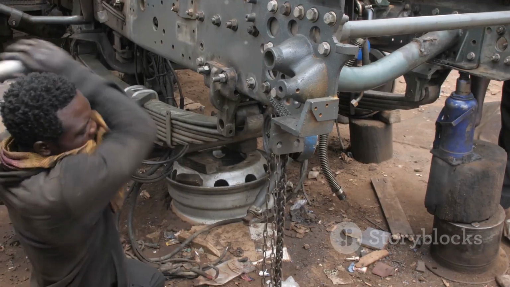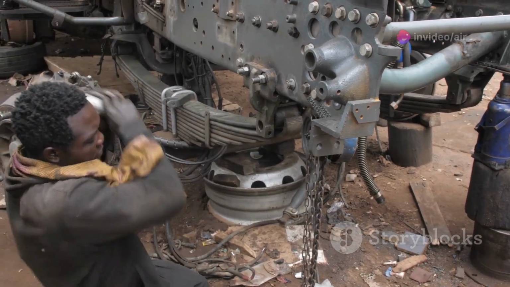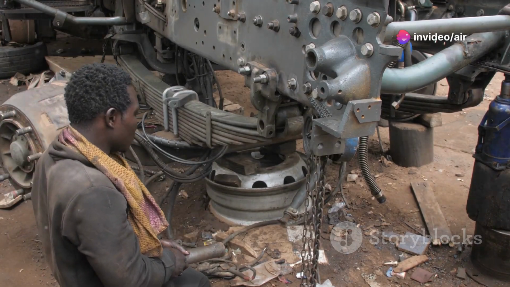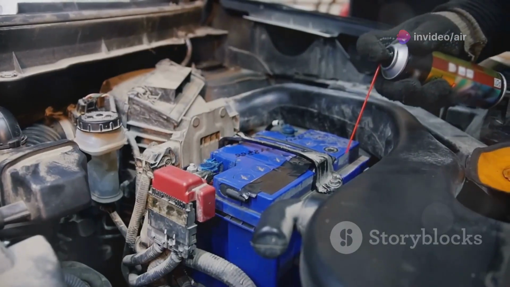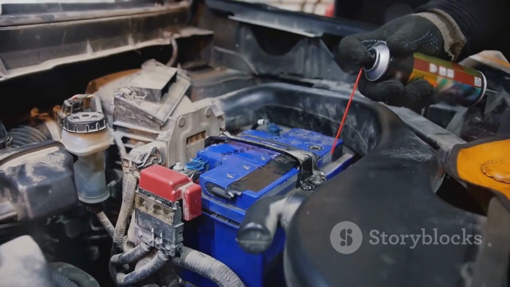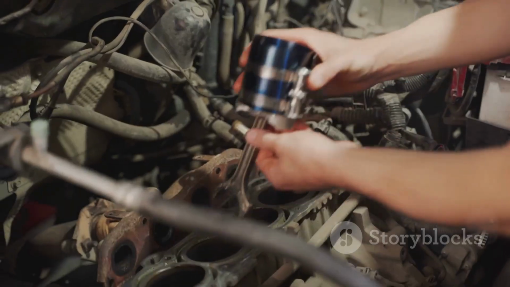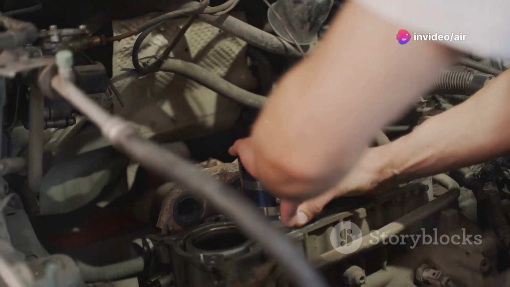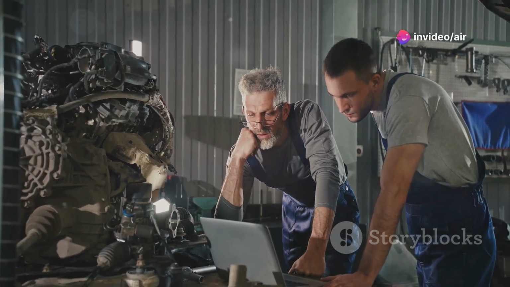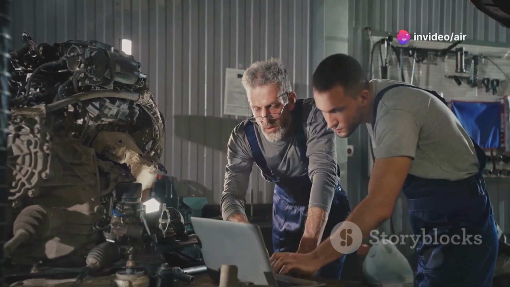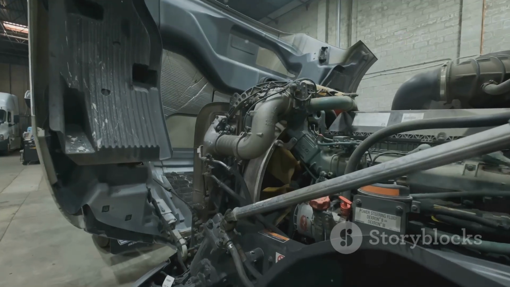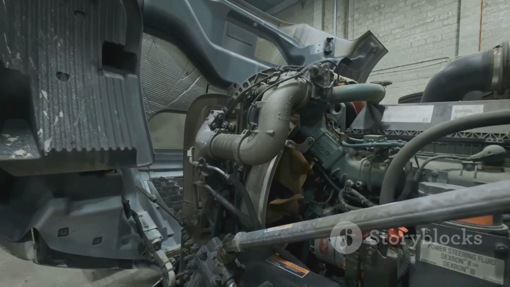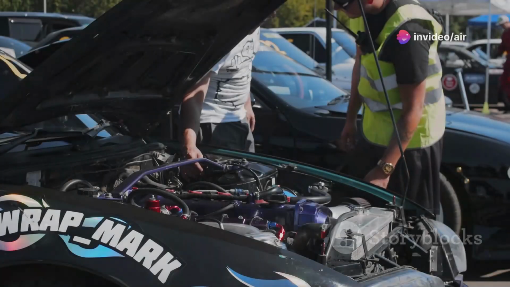On the other hand, low rod ratios provide more torque at lower RPMs, which is great for heavy-duty applications like towing or off-roading. Low rod ratio engines are often more compact, making them easier to fit into a variety of vehicle types. But low rod ratios can increase the side forces on the piston, leading to more wear and tear. Understanding these trade-offs is crucial for anyone looking to optimize their engine's performance. Whether you're building a race car or a workhorse truck, knowing the pros and cons of different rod ratios can help you make informed decisions.